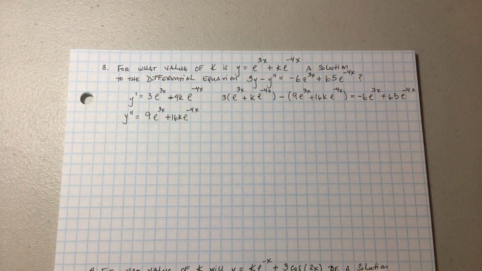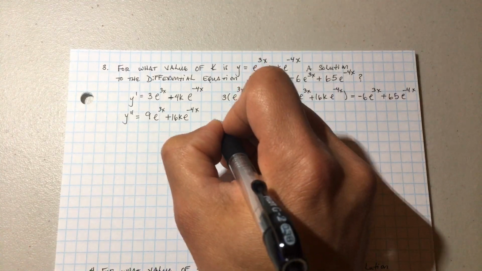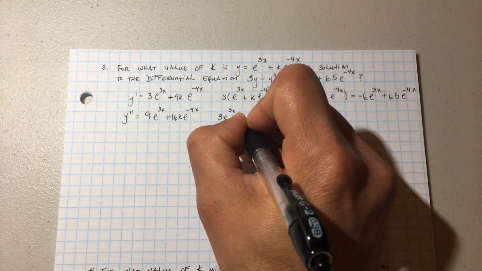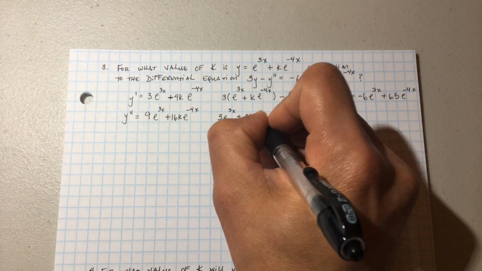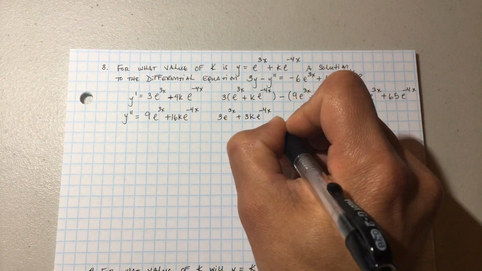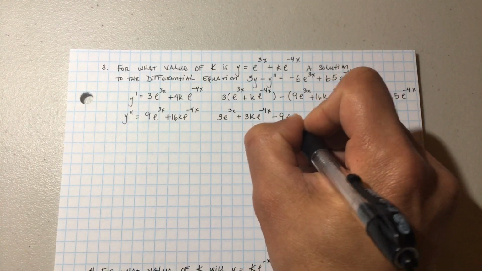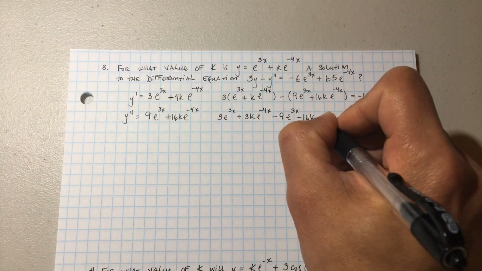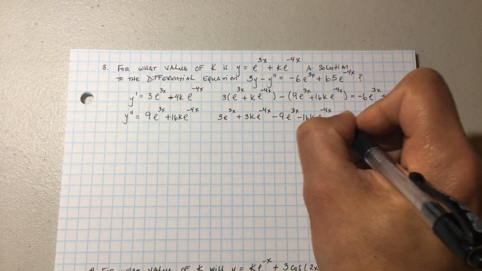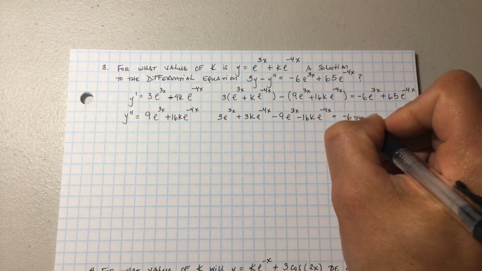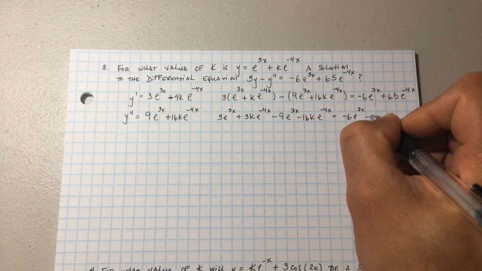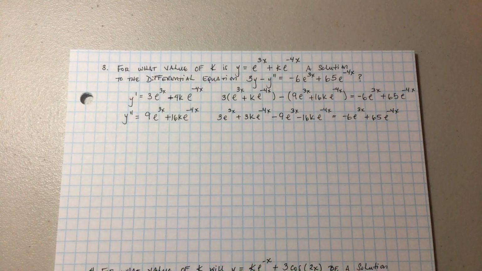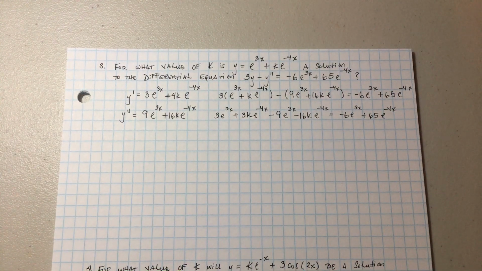All right, so I've got to solve that now. If I distribute here the 3, I'm going to end up with 3e to the 3x plus 3k e to the negative 4x. Distribute that negative, it's going to be negative 9 e to the 3x minus 16k e to the negative 4x. That's going to equal negative 6 e to the 3x plus 65 e to the negative 4x. Cool.